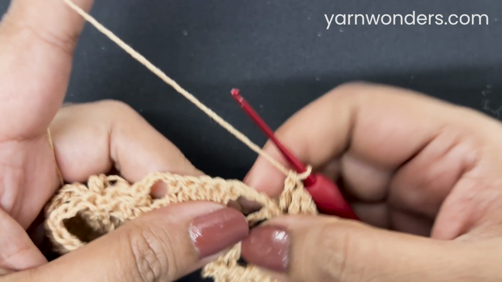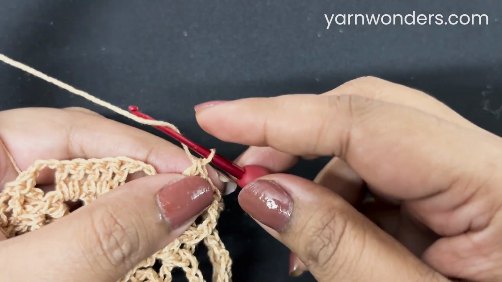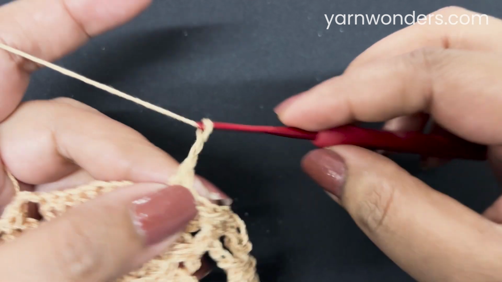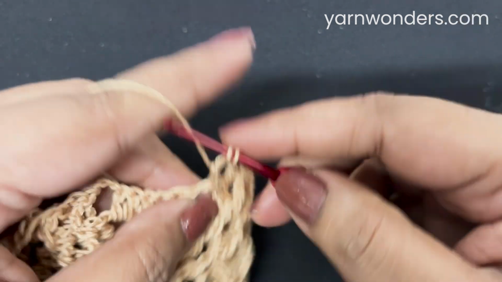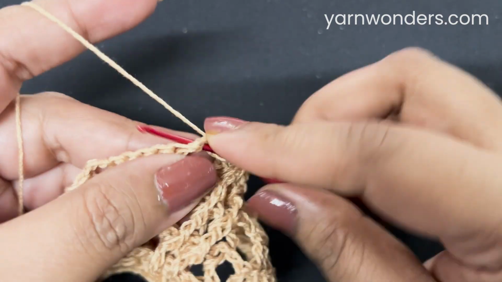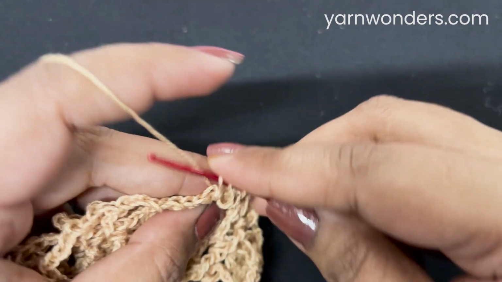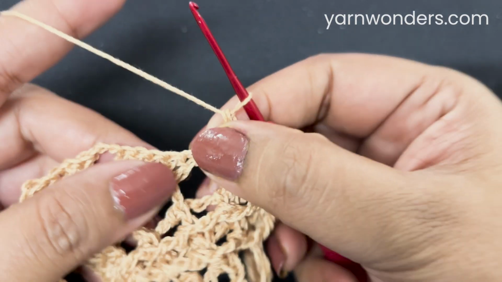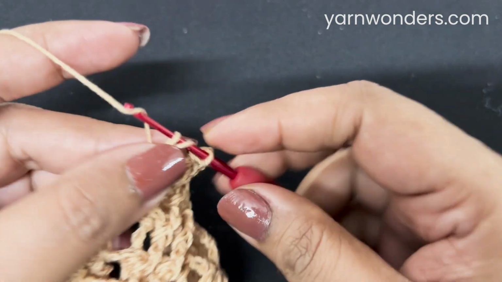into the chain 3 space you'll be making, so start off with the chain 3 and into the chain 3 space you'll be making 3 double crochets. On top of the 5 double crochets, you'll be making 5 double crochets.